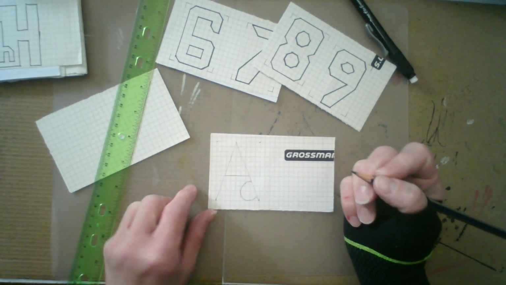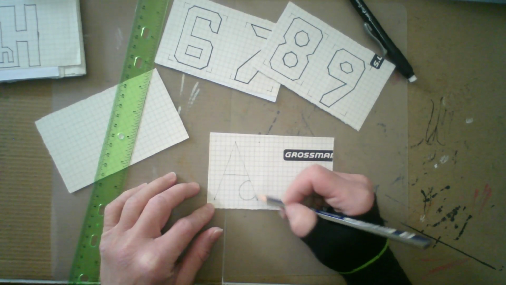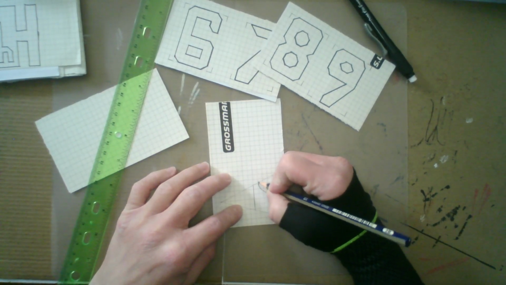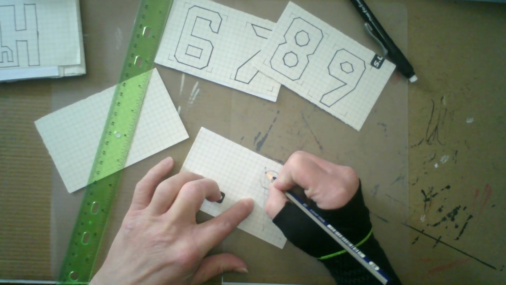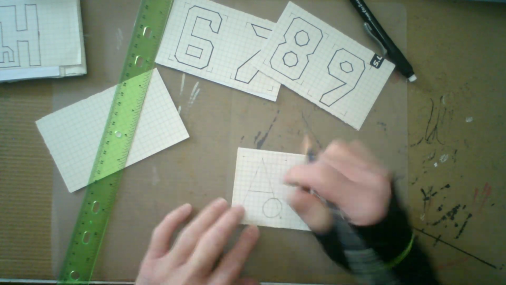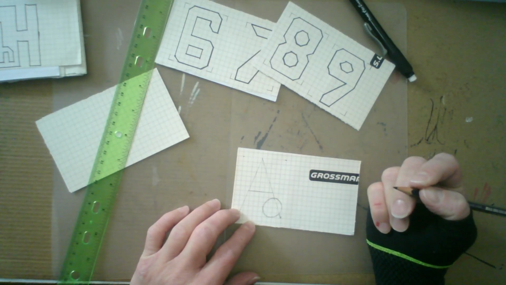Like it might be a bit too abstract. Uppercase, lowercase. If it even comes off as an A.